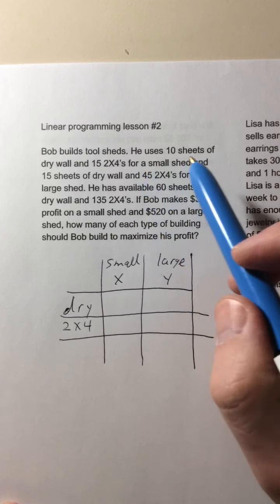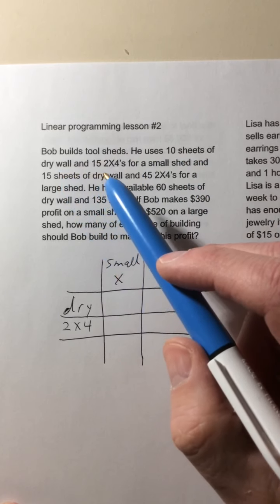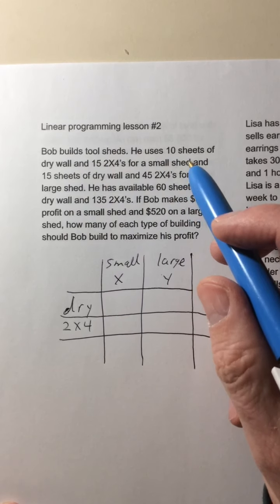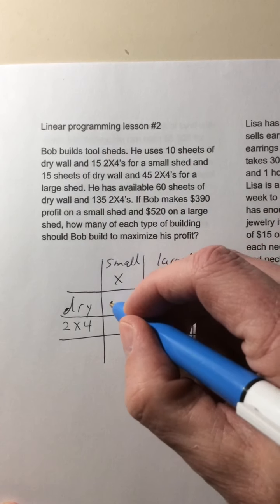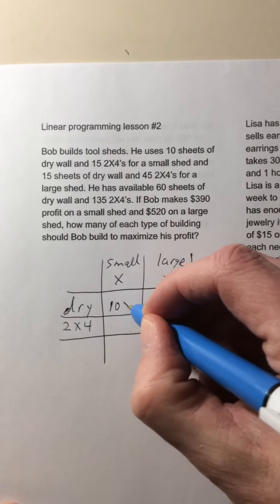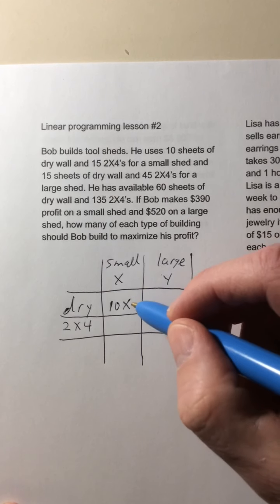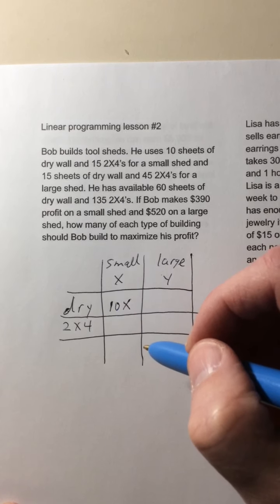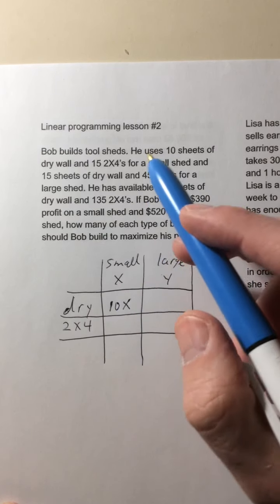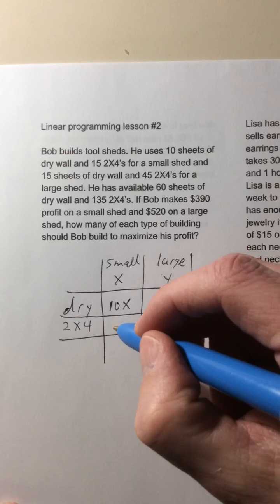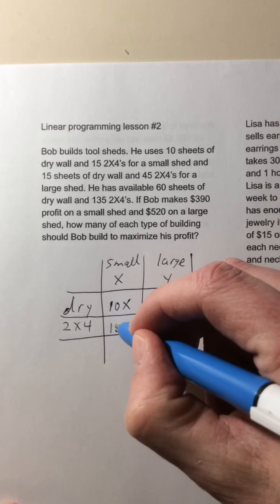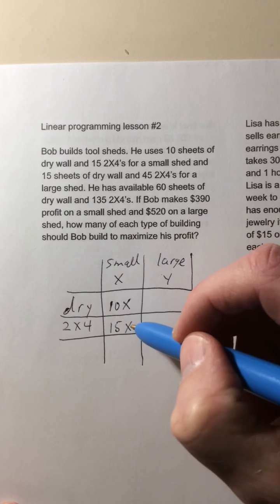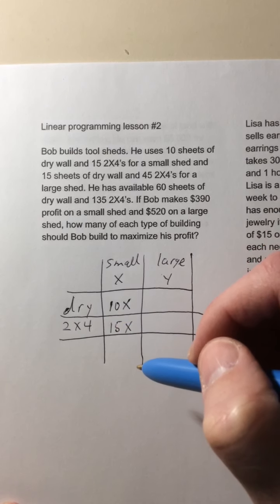So it says here, he uses 10 sheets of drywall and 15 2x4s for a small shed. So 10 sheets of drywall. So that's going to be 10 for every small shed. 1 shed, 10 sheets of drywall. 2 sheds, 20 sheets of drywall, and so on. So that's the way we do 10 times x. And it also says he needs 15 2x4s. So we got 15 2x4s for every small shed. 2 small sheds, 30 2x4s, and so on.